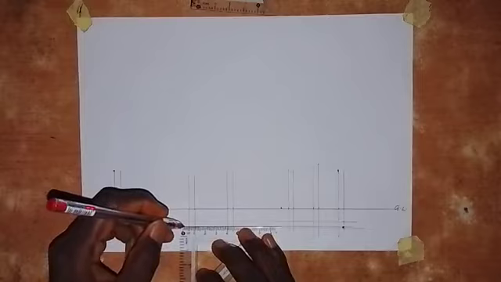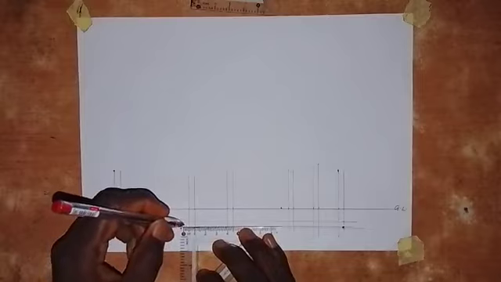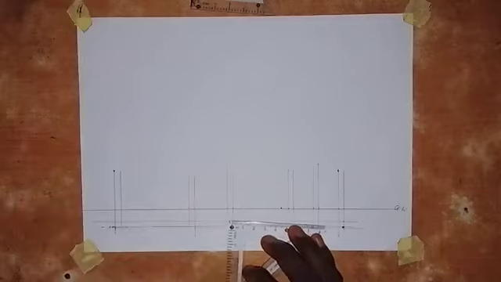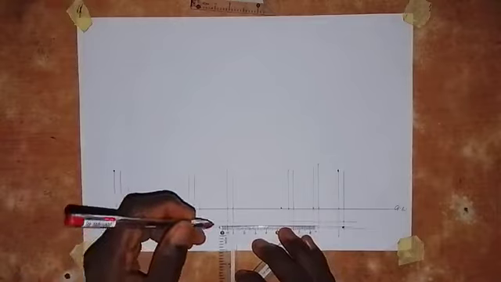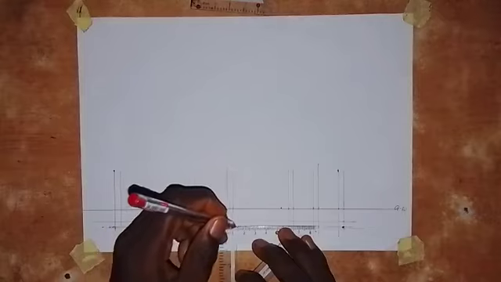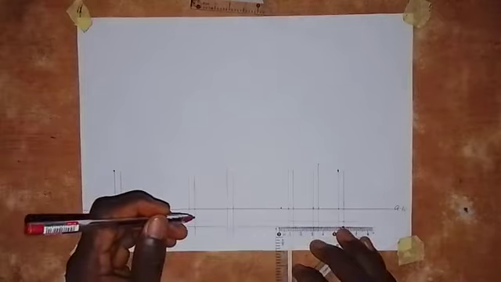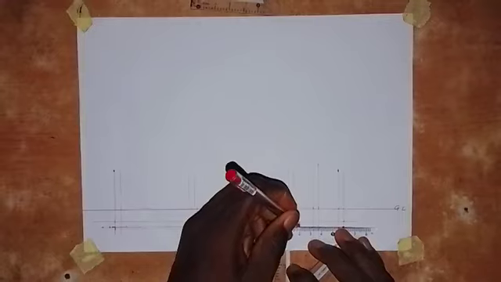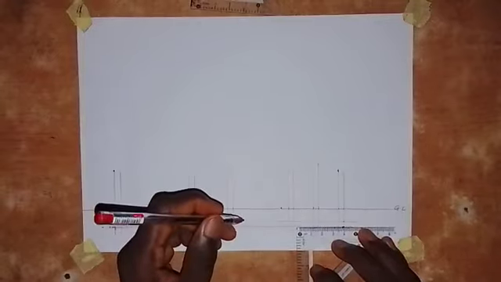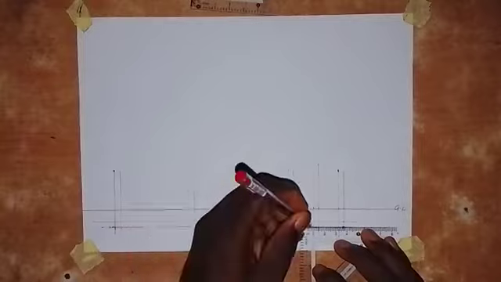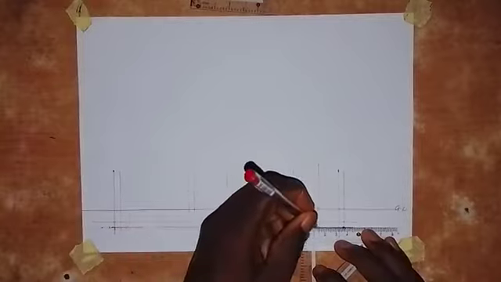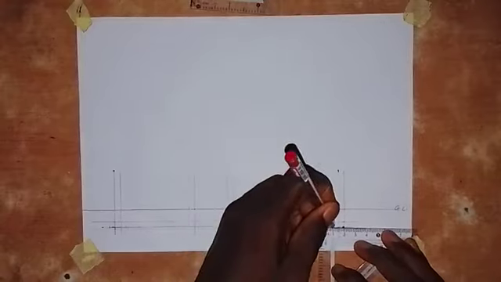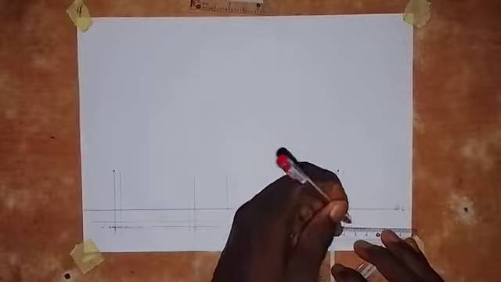All right, so I'm taking 5 millimeters to the left side and 5 to the right side here. Then here also I'll do the same thing, taking 5 to the left side and 5 to the right side, and here also I will take 5 to the left side and 5 to the right side. So doing the same thing here, 5 millimeters to the left and 5 to the right side. So we have this.